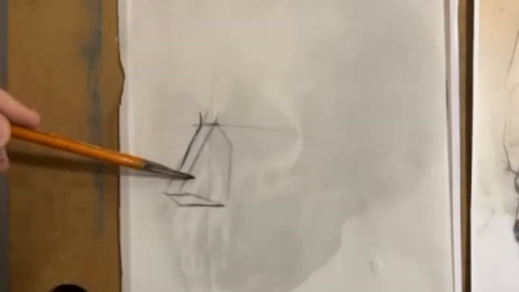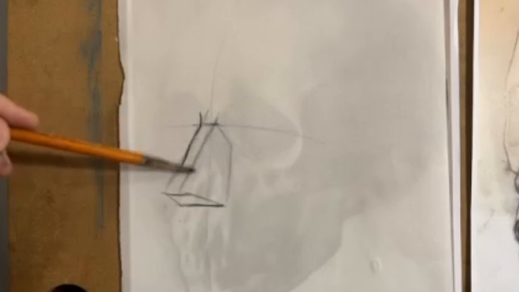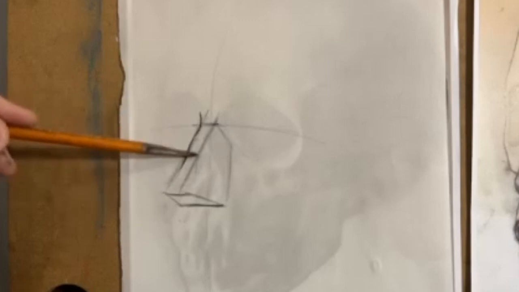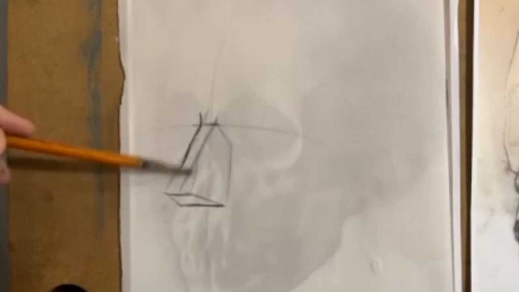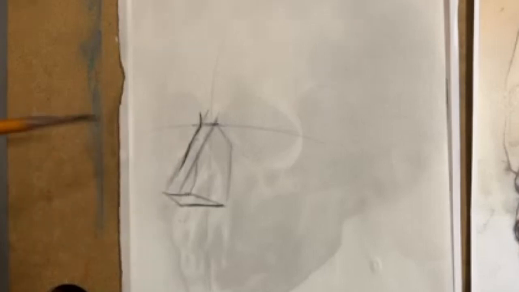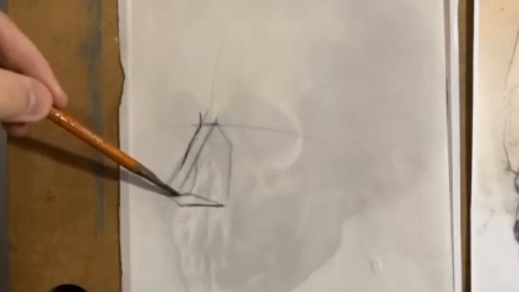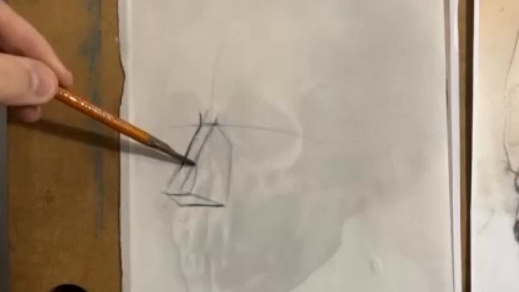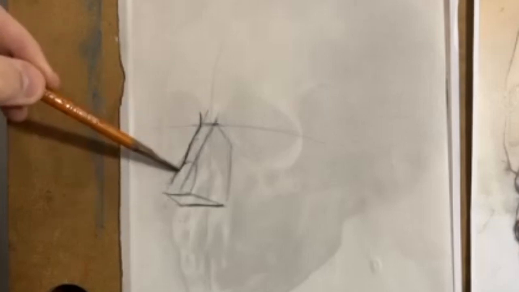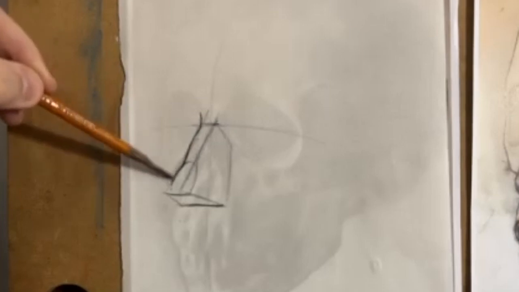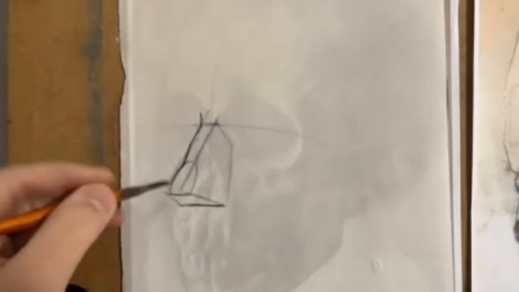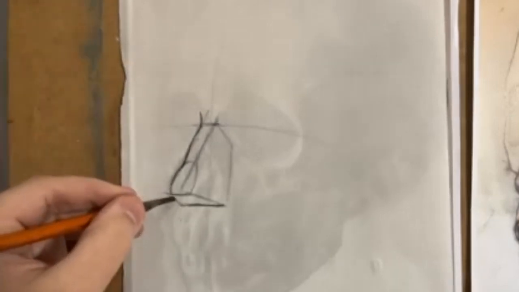And what I could do is start observing, let's say I want to add more of a ball shape down here. Within this planar structure, what I can then do is start looking for organic shapes.